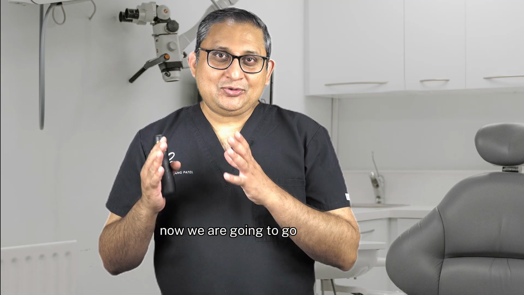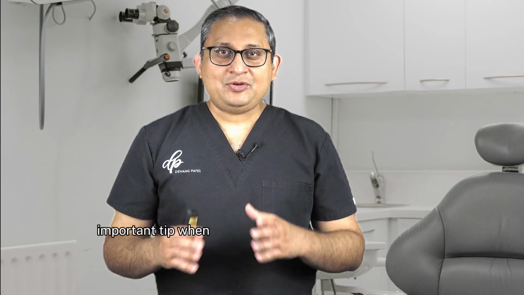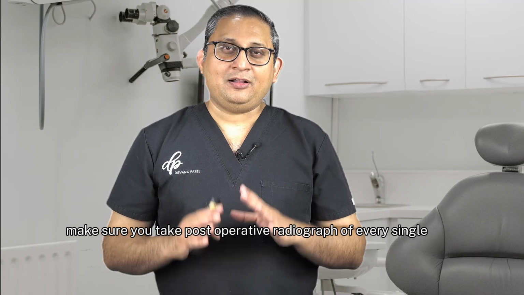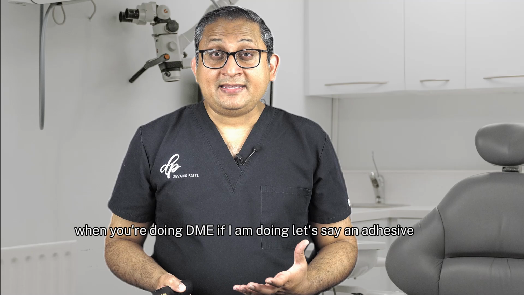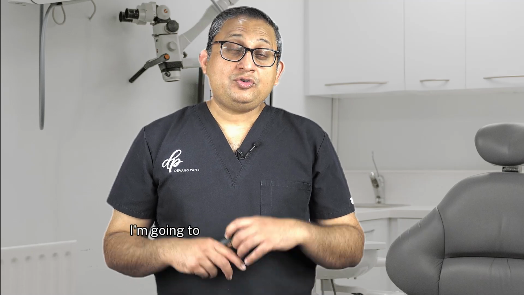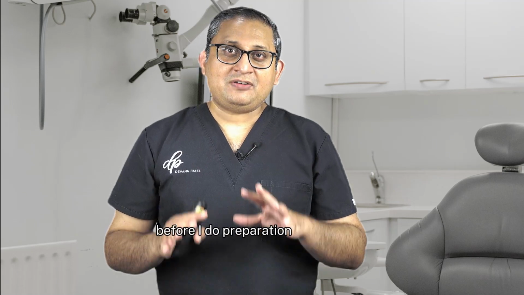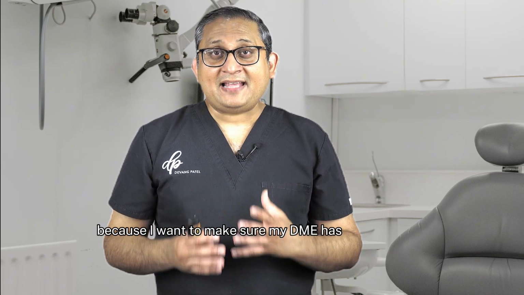Now we are going to go to tip number 3, which is again a crucial, important tip when you are doing deep margin elevation, which is post-op radiograph. Make sure you take a post-operative radiograph of every single case when you're doing DME. If I am doing, let's say, an adhesive onlay, I'm going to take my post-operative radiograph before I do preparation for my onlay, because I want to make sure my DME has been done properly.